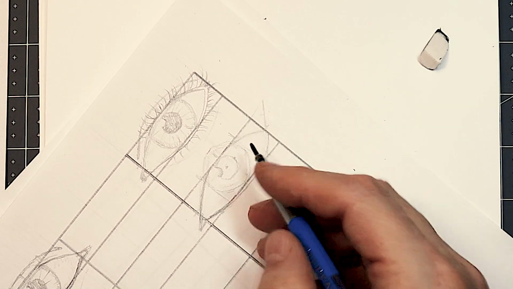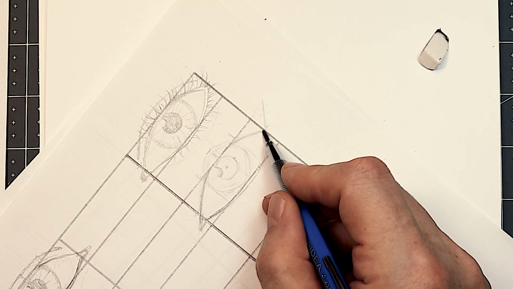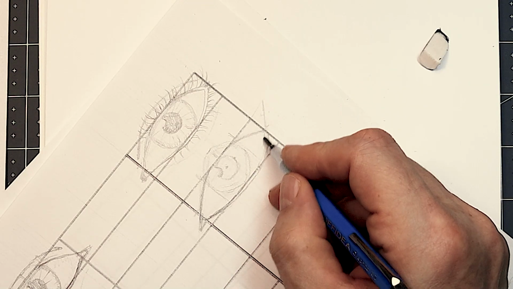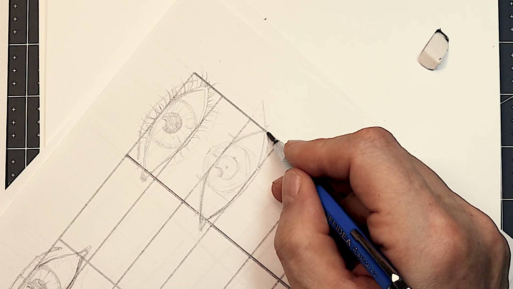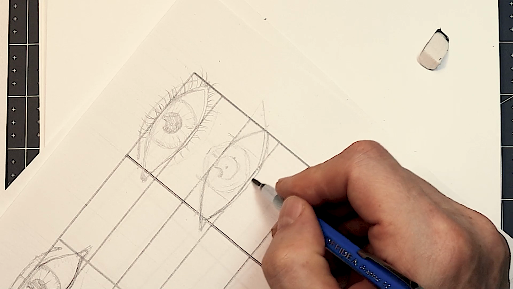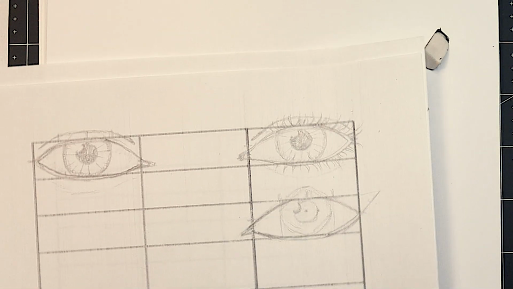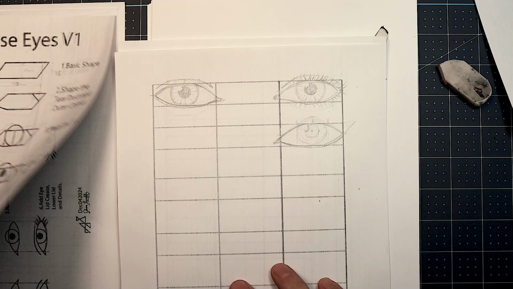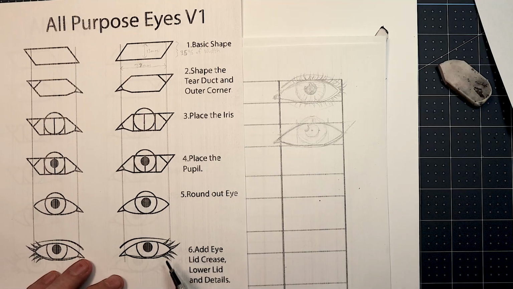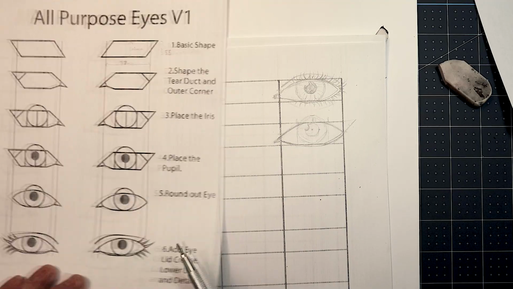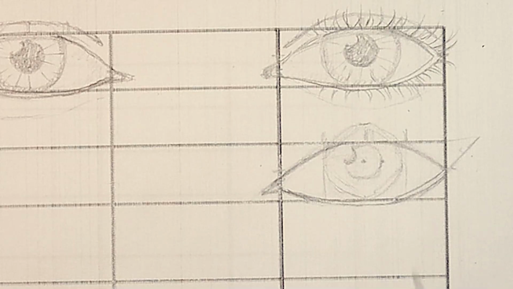Okay, let's redo this here. So I'm going to do the top lid like this, and this is the top edge of this bottom lid, and this is the bottom edge of the bottom lid like that. Okay, so things are looking good. We've gone from a rectangle all the way to a rounded shape pretty quick. Now we'll get into some details here.